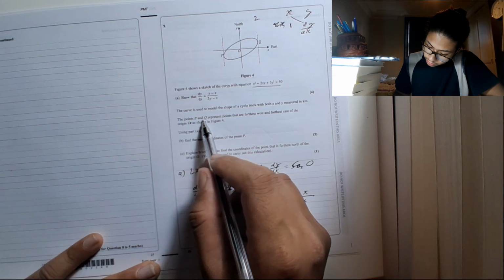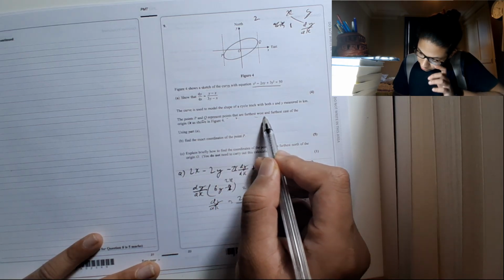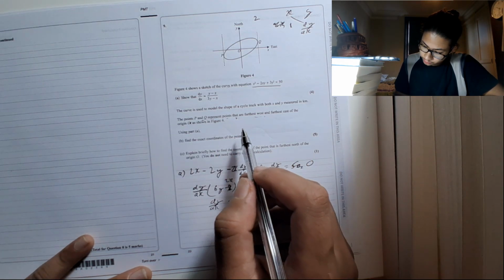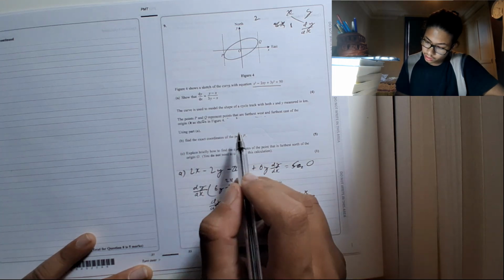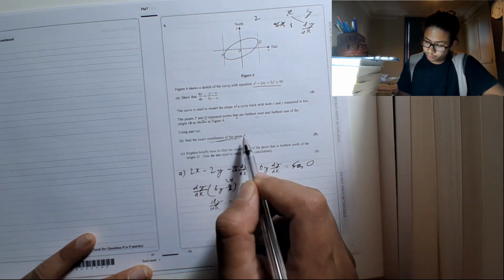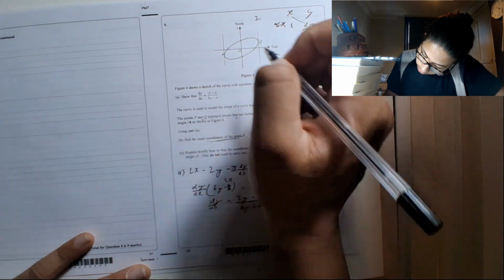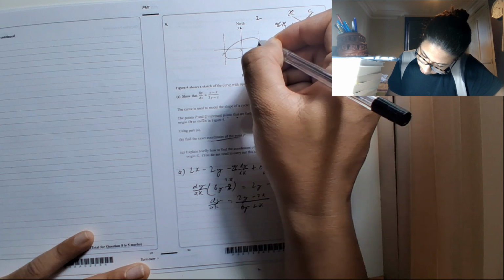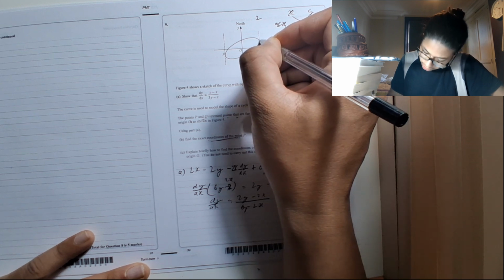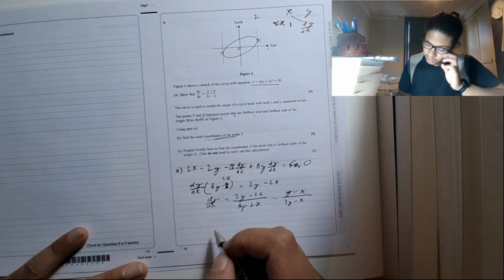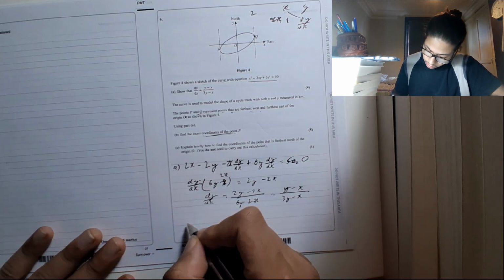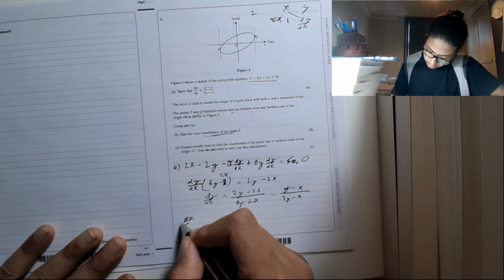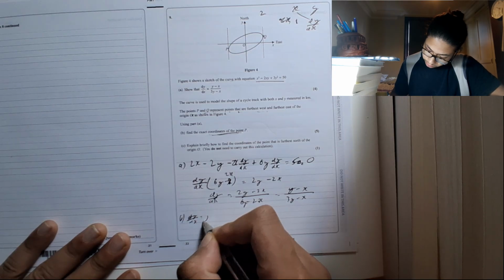Point P and Q represent the furthest west and furthest east of the origin. Okay, using pi, find the exact coordinates. Oh, I've seen questions like this before. So here, the gradient isn't 0, the gradient is technically infinity. So I'll set dy/dx to infinity.